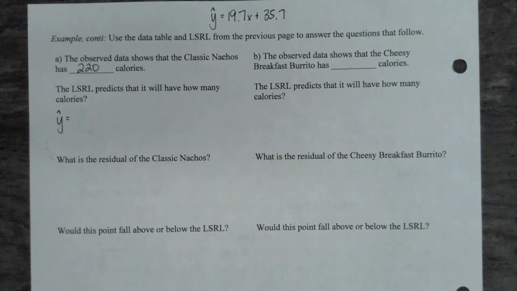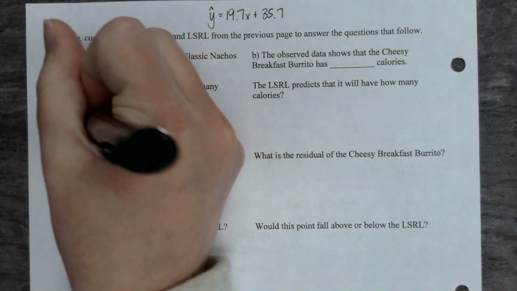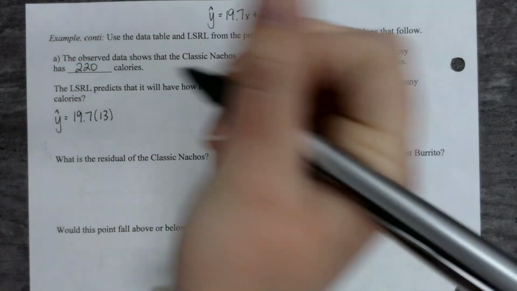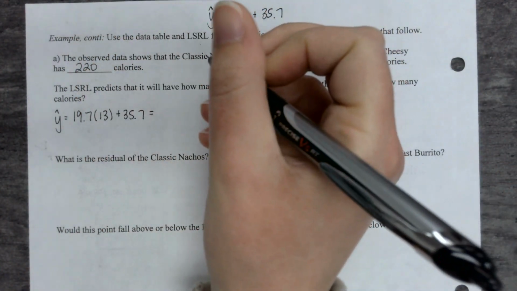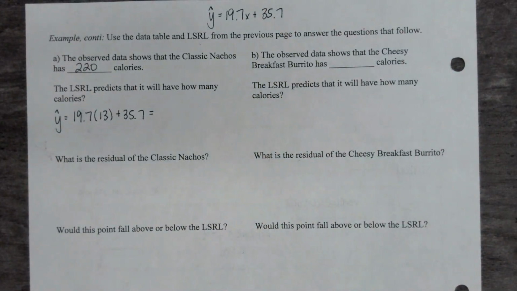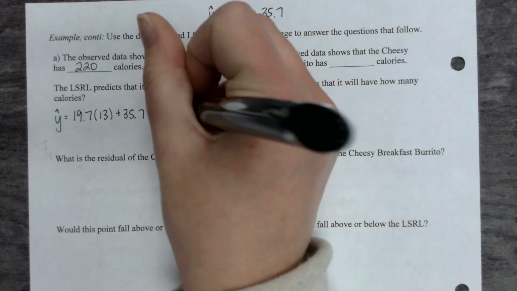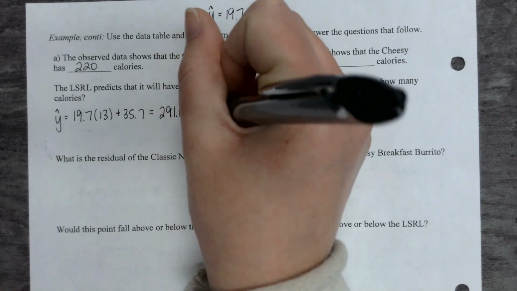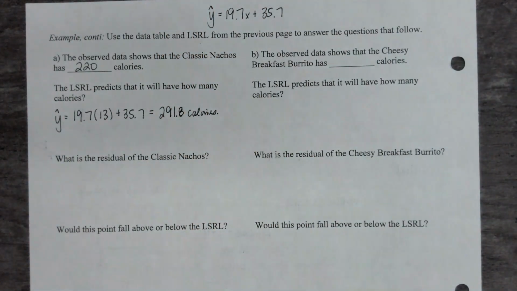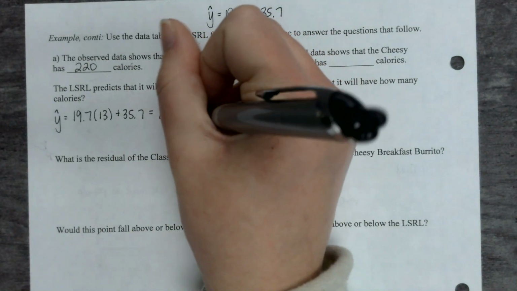So I have 19.7 times 13, and we're going to add 35.7 to it. Typing this in here, I get 291.8 calories is how much we are predicting.